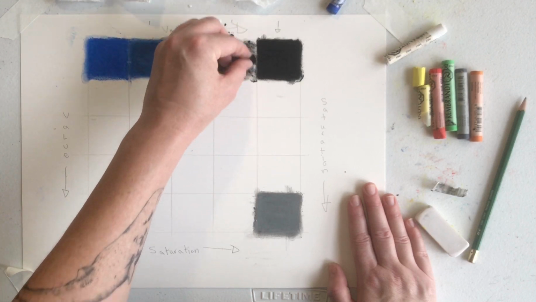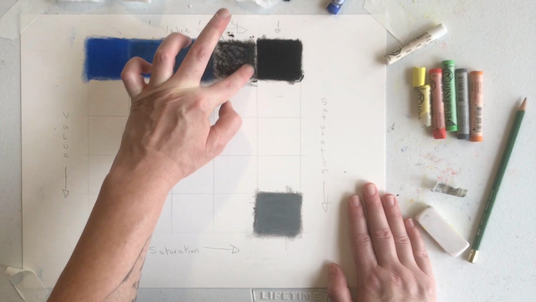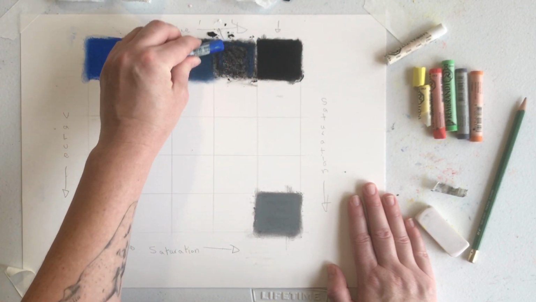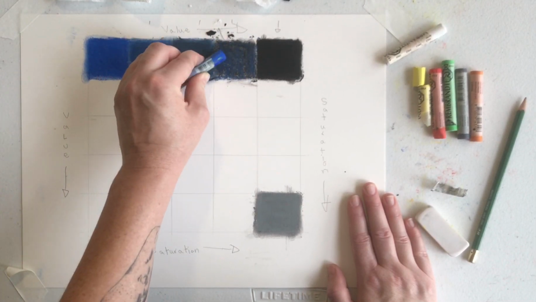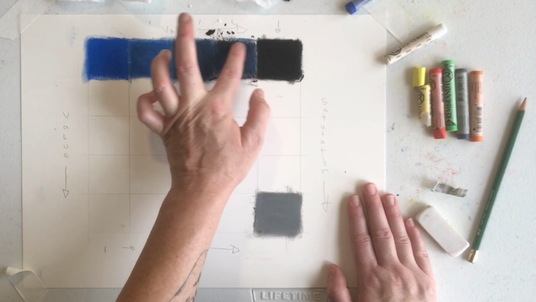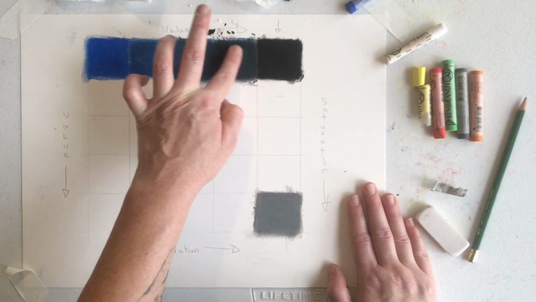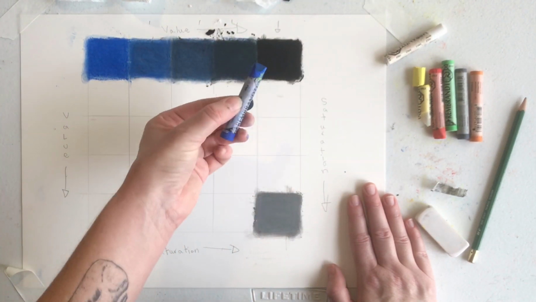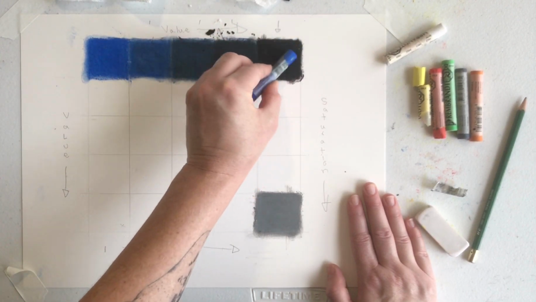I'll use that little chunk. Okay, and then what you can even do is add just a tiny bit of that color on top of that.